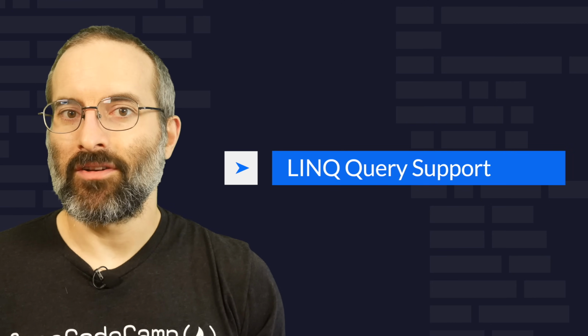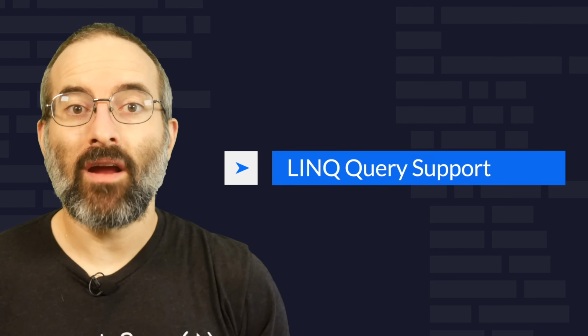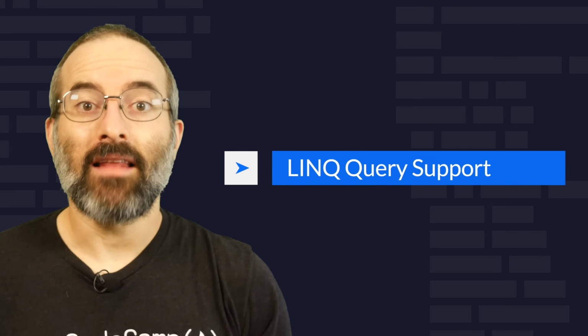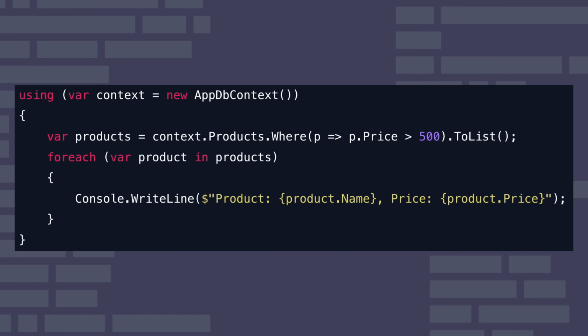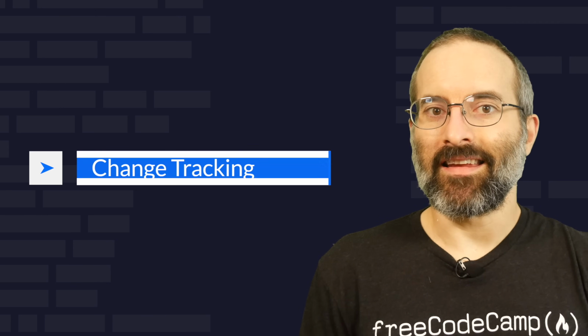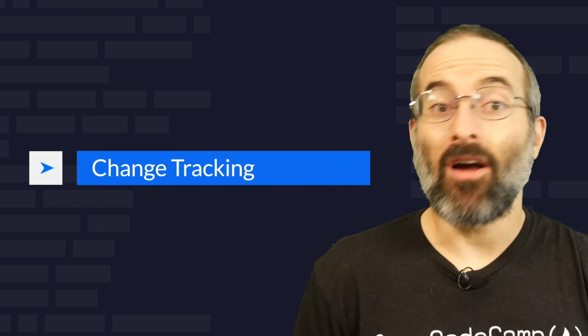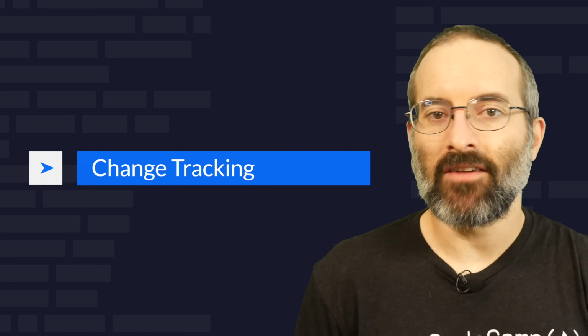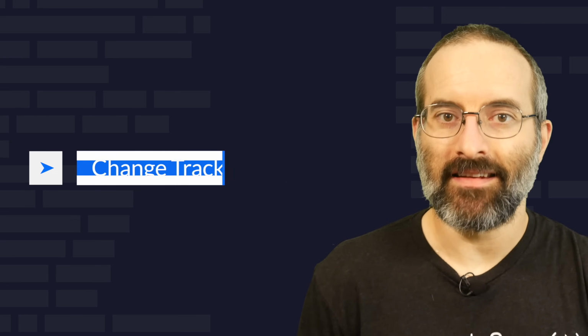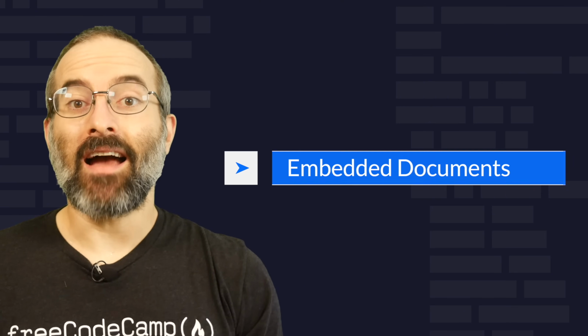LINQ query support. You can use LINQ to perform queries against MongoDB, allowing you to leverage your existing knowledge of C# and .NET to interact with the database. Change tracking. EF Core's change tracking capabilities are supported, enabling automatic detection and saving of changes made to your data entities. Embedded documents.